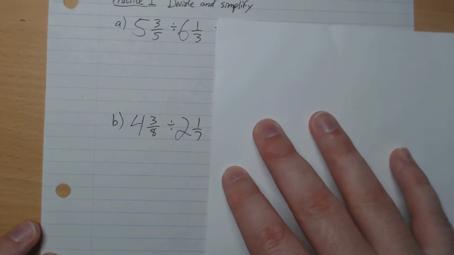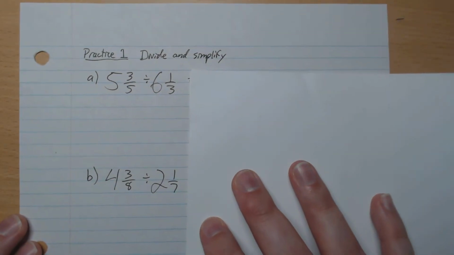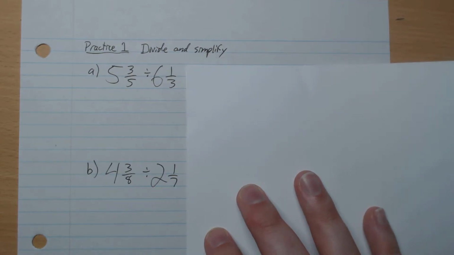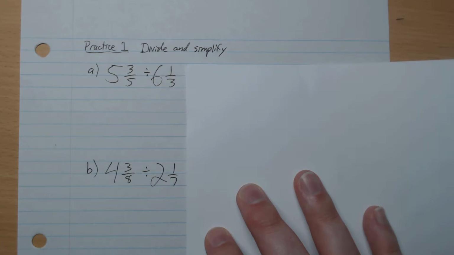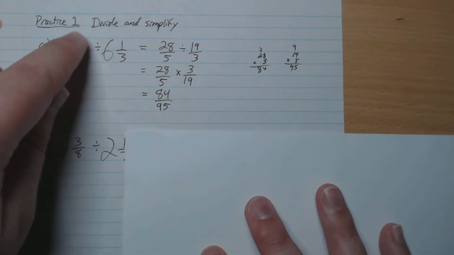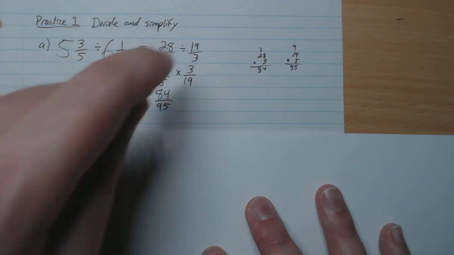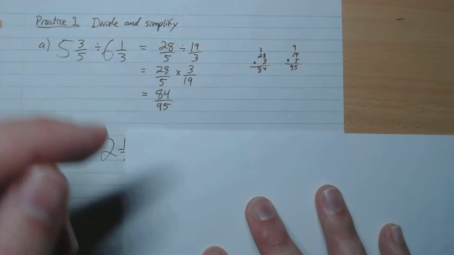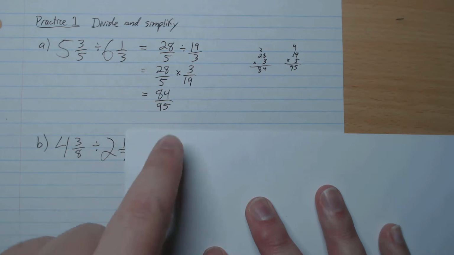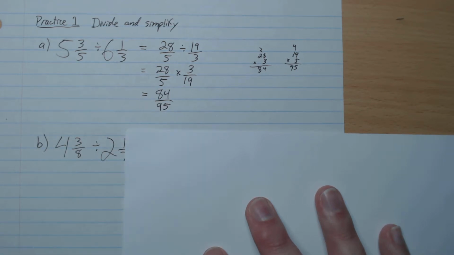Okay. Can we see all three? No. Okay. So the first two here. Go ahead and divide and simplify these operations right here. Okay. For A, we have 28 over 5 and 19 over 3. Times the reciprocal, 3 over 19. Nothing reducing, so that gives us 84 over 95 as our final answer.